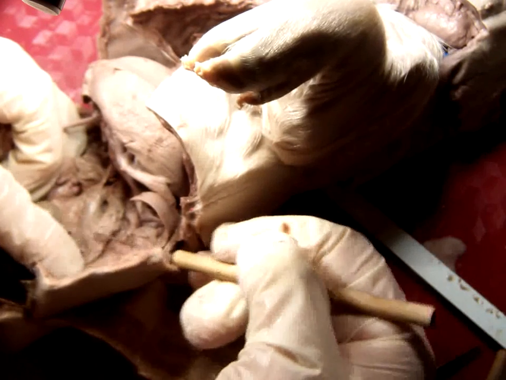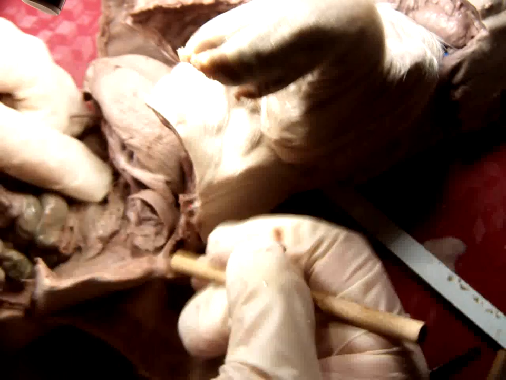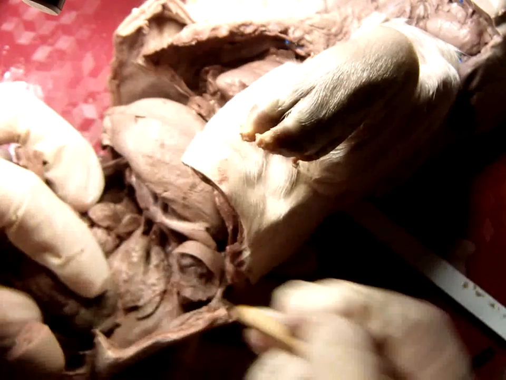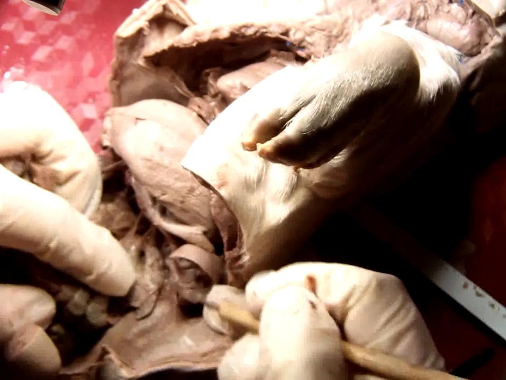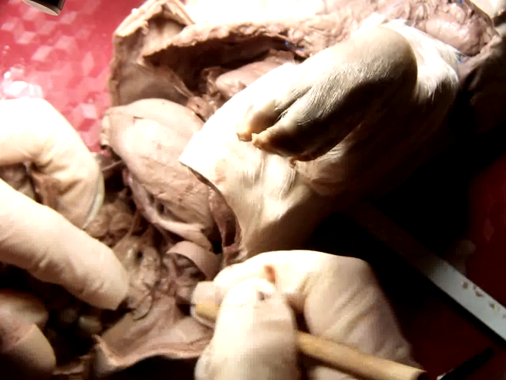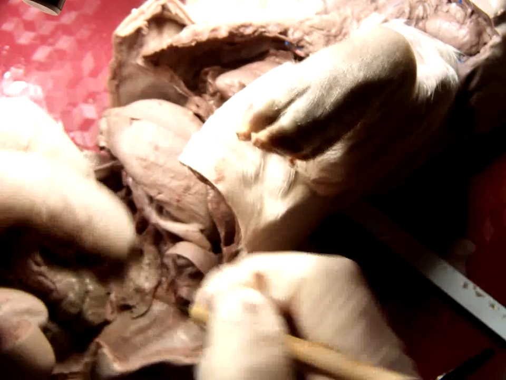This is the pancreas right here. And do you see what I'm saying about the cottage cheese texture? It's got these little tiny sections all together because it's a gland.